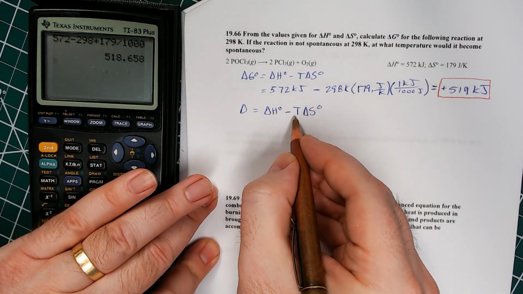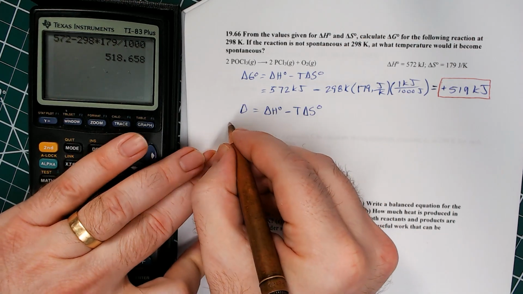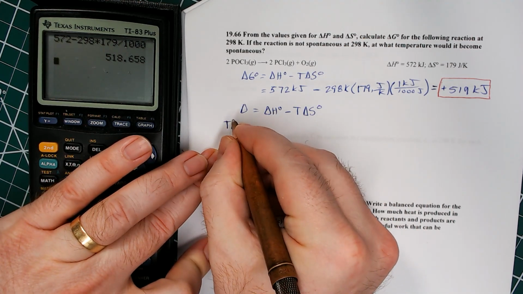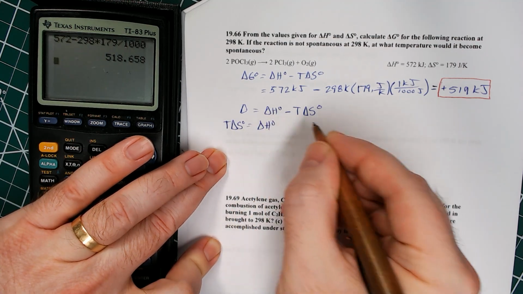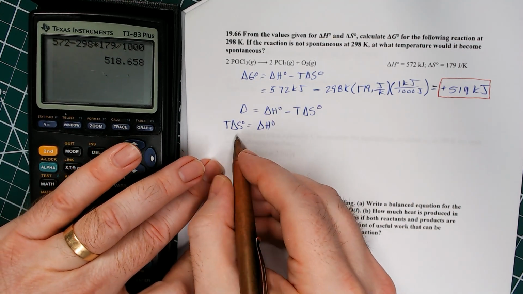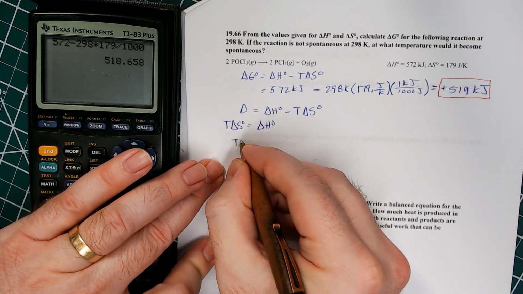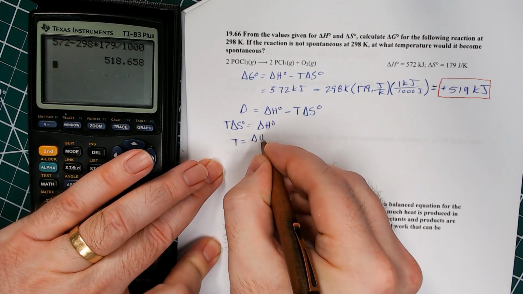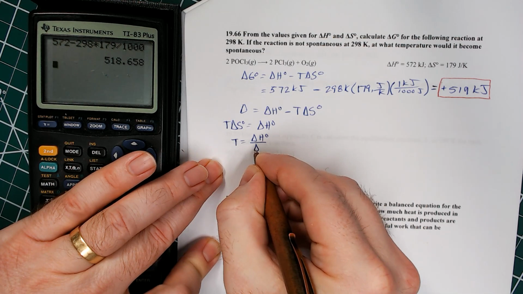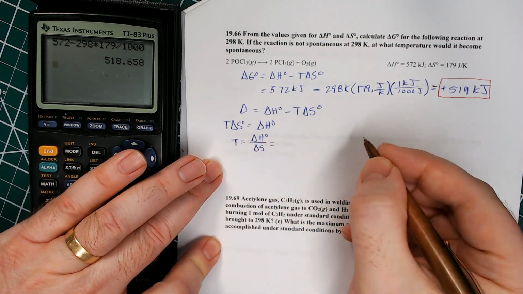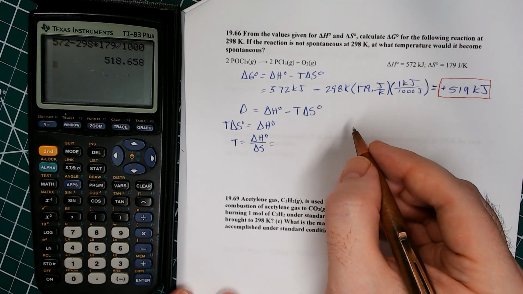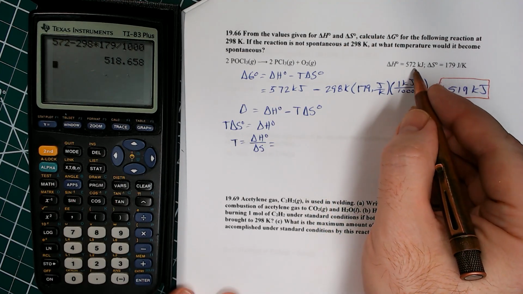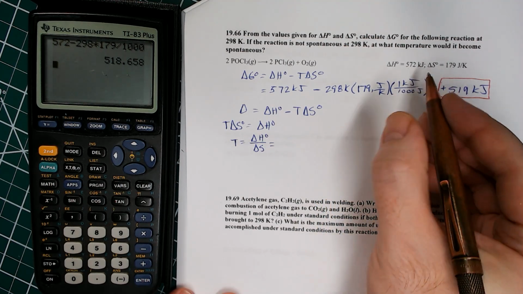So we can move this T delta S over to the other side of the equation. So we'll get T delta S is equal to delta H. And now we can divide both sides by delta S. So temperature is equal to delta H over delta S. So we can put the values in here. Our value here is 572 kilojoules.